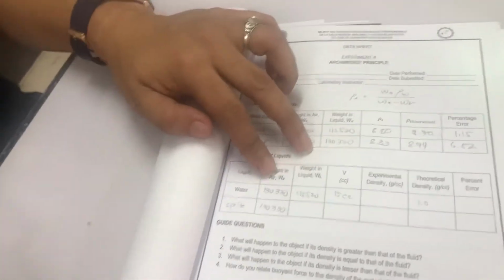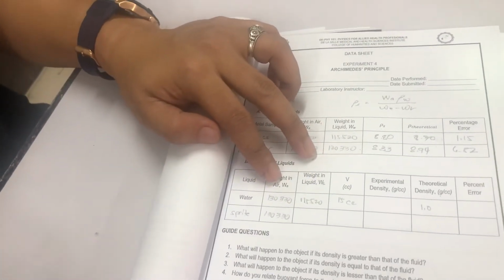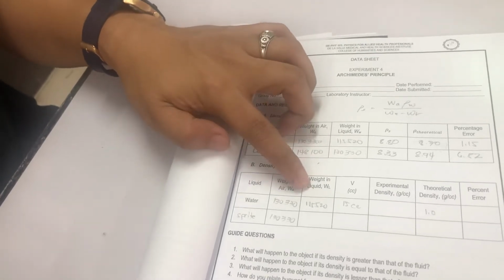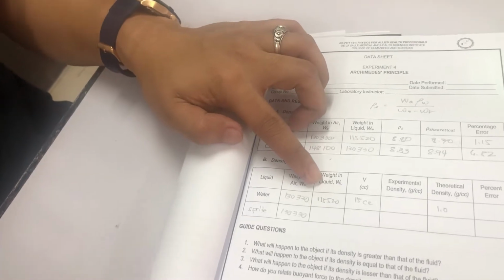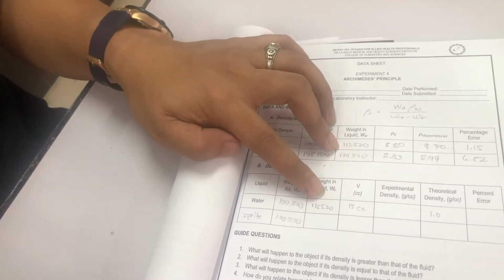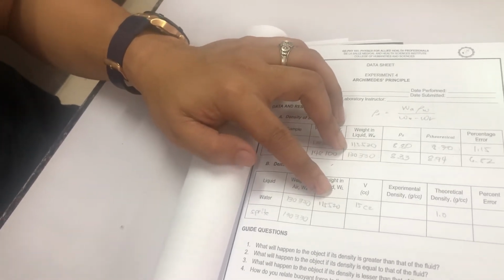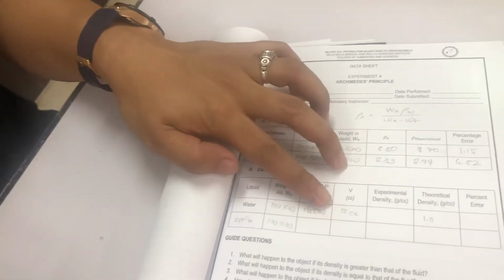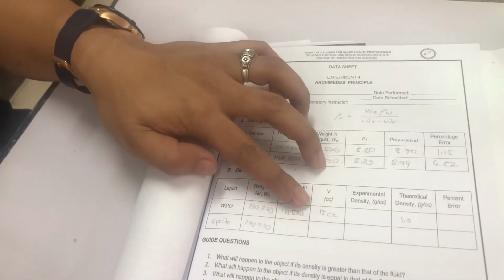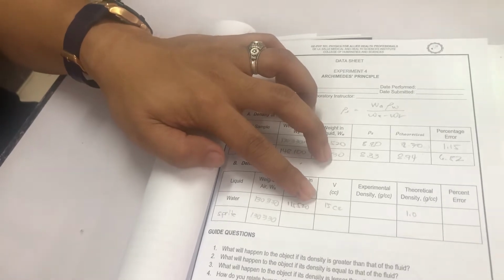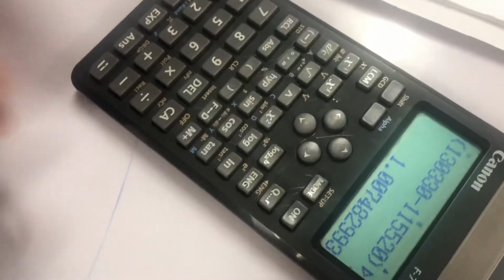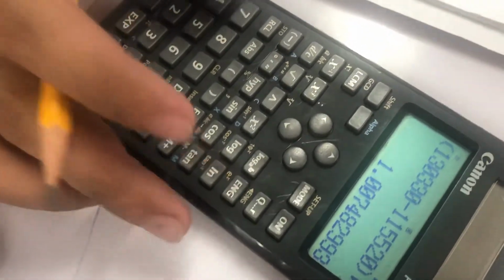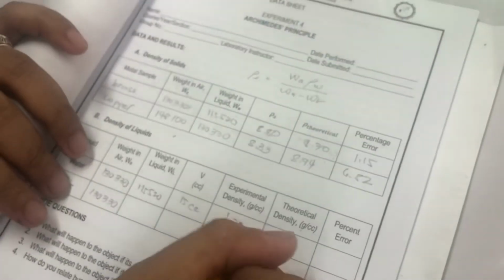Okay, the difference in weight. So that's 130,330 minus 115,520. Okay, divide by acceleration due to gravity, which is 980, then multiplied by 15. The value here is 1.007, or 1.01. Let's use two decimal places. So the value here is 1.01.